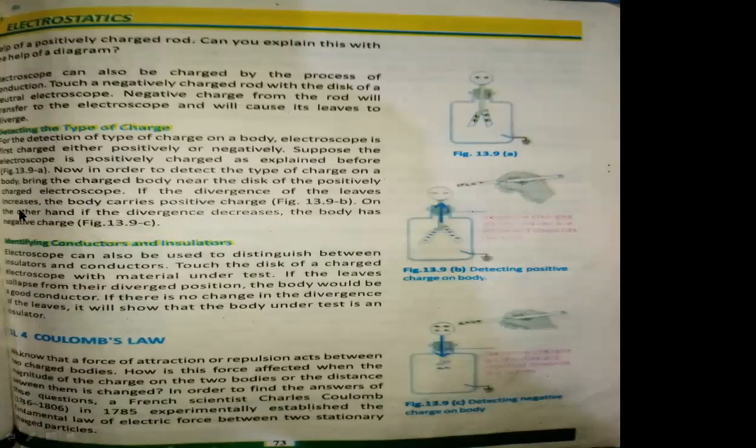On the other hand, if the divergence decreases, the body has a negative charge. If it opens a lot, it has a positive charge. If it opens less, it has a negative charge. So if the divergence is more, it carries positive charge. If the divergence is less, it carries negative charge.